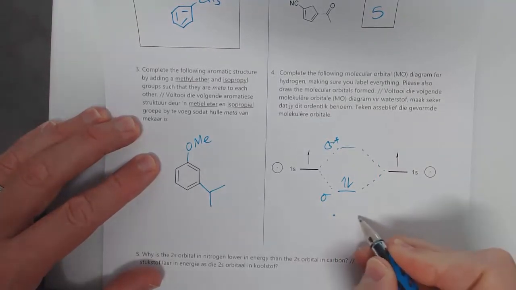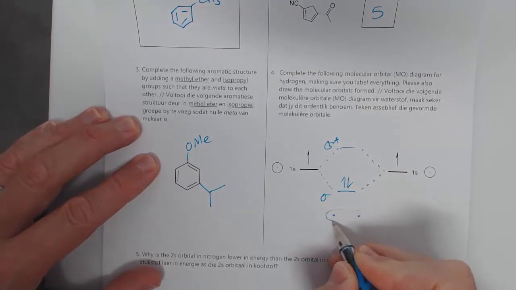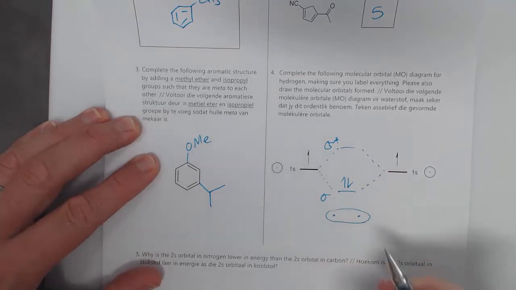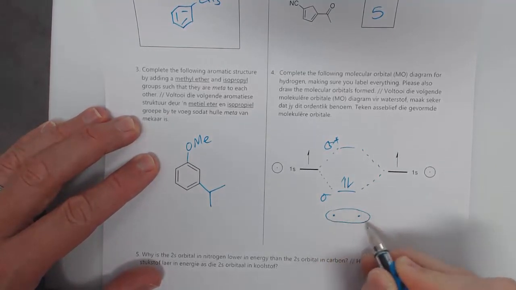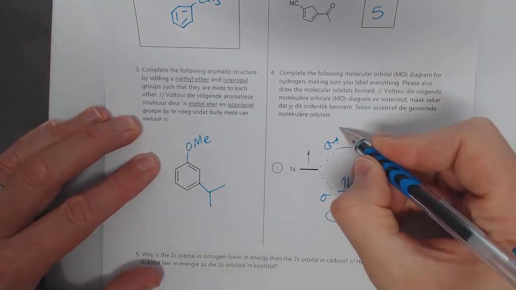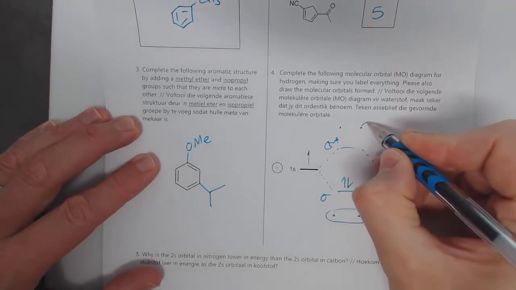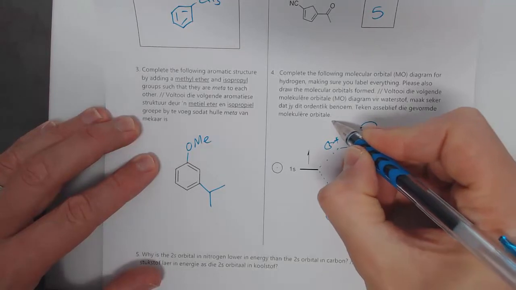And then the shape of the orbitals, you have to draw: the sigma bonding orbital is going to look something like that, with the 2 centers, and somewhere in there, the 2 electrons. And then the anti-bonding orbitals look something like this.